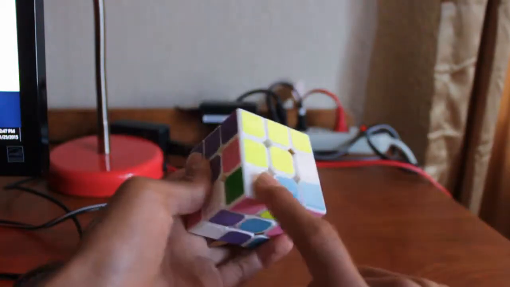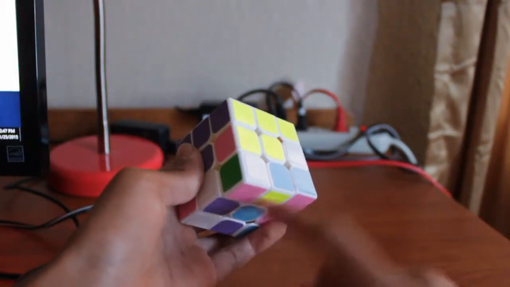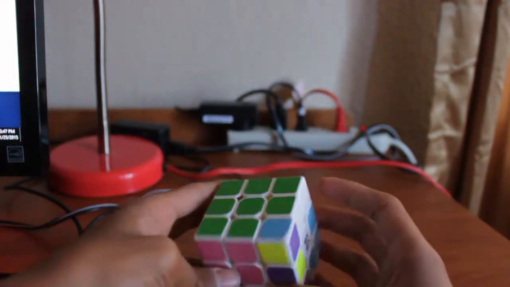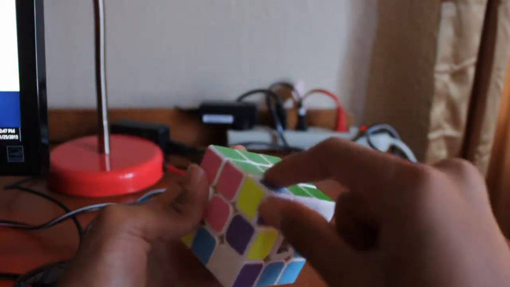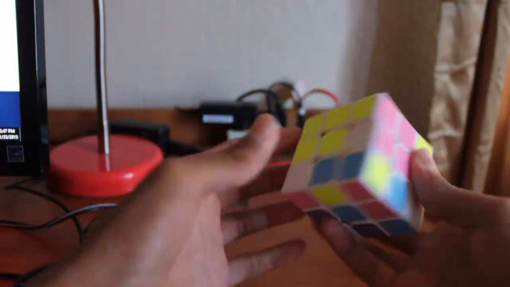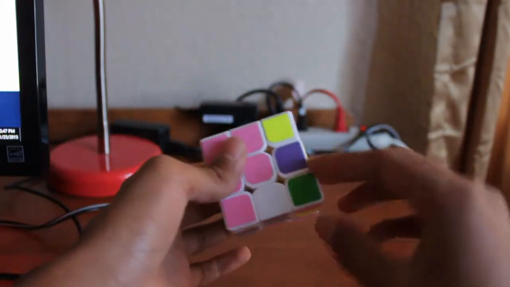Green, white, pink. Look for where green, white, and pink come together, or green, white, and red on yours. I'll just be explaining my color scheme. See, it's green here, green on top, then there's a pink to one side and a white to the other. So it's green, white, pink, and this corner means that this has to be green, white, and pink. So you just want to keep this to the right. Then if it's on the bottom layer, you just want to bring it around to where it's supposed to be.